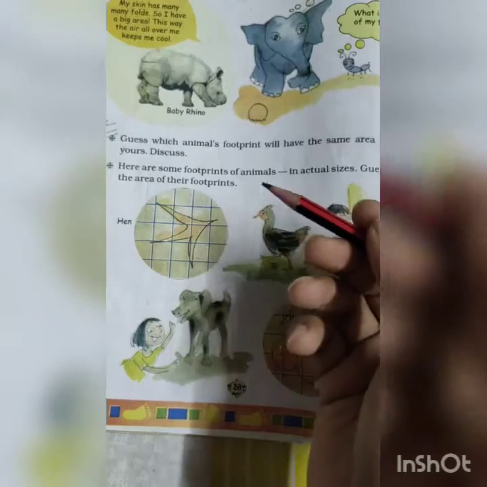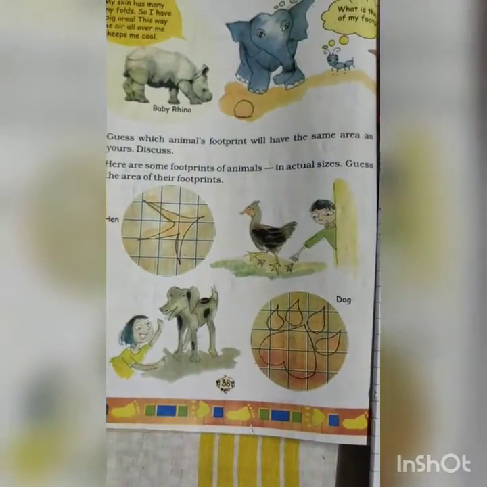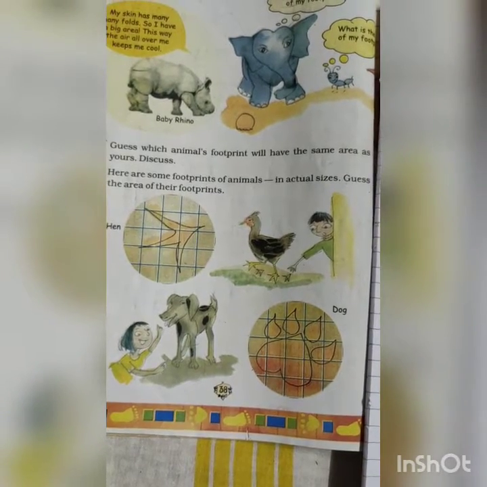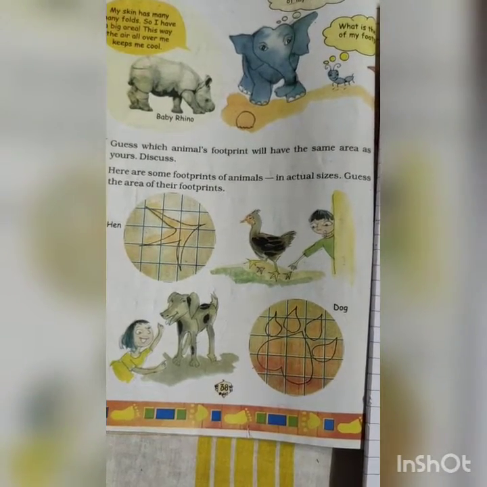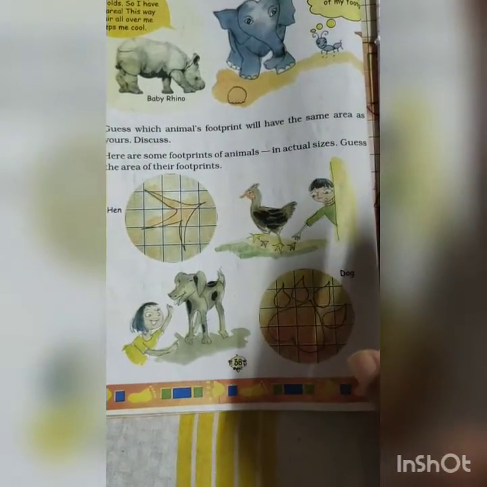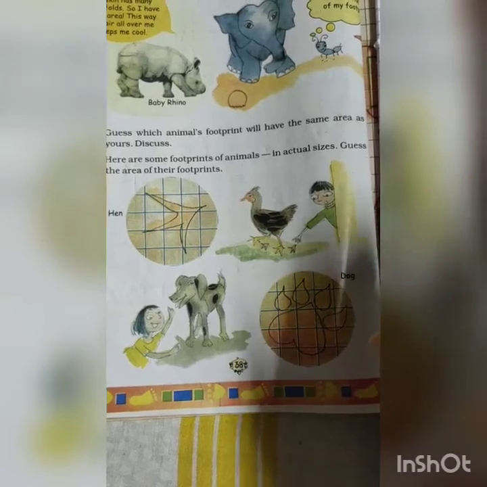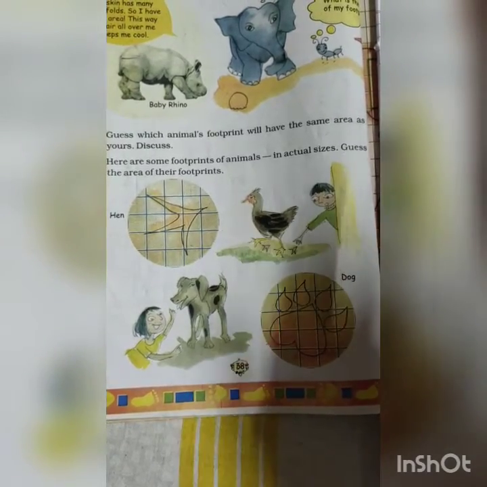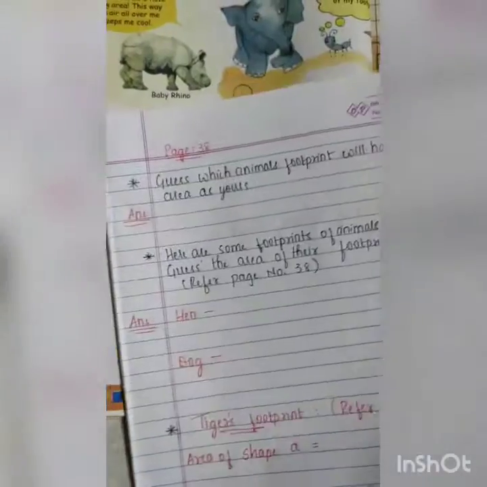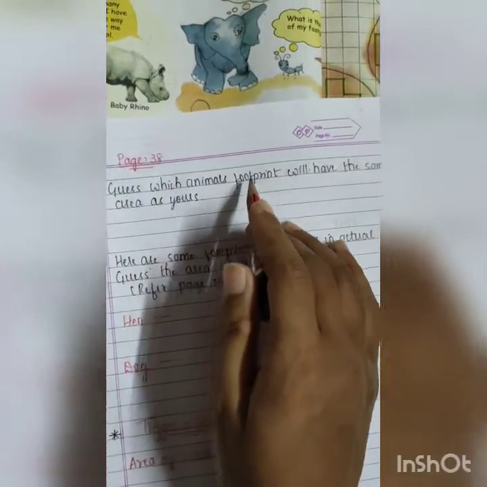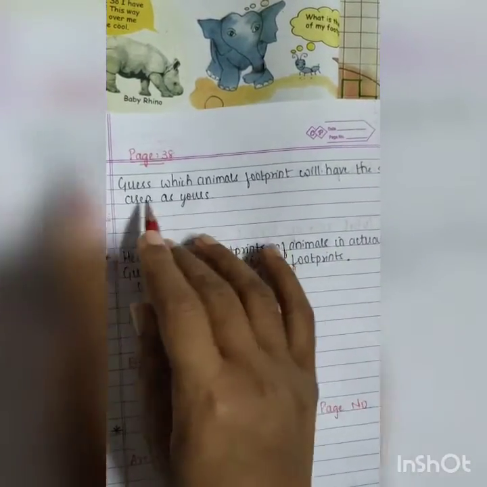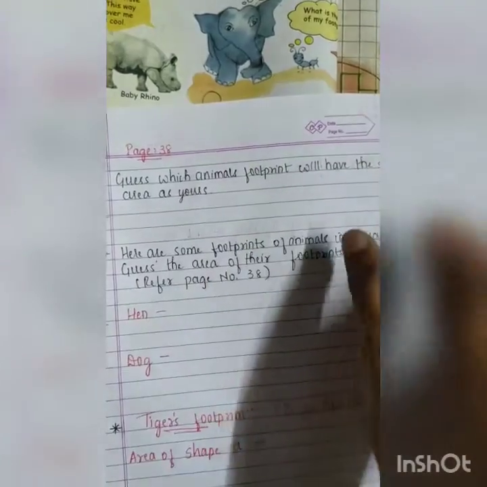So we can say that the footprints of the monkey will have the same area as ours, because it also has a palm. So the monkey will have the same area as ours.